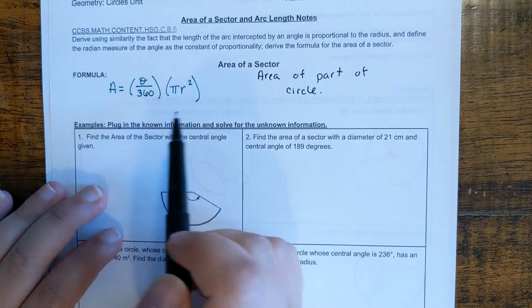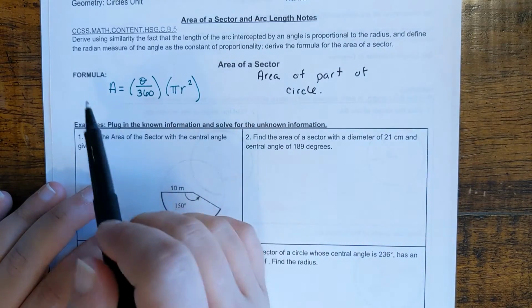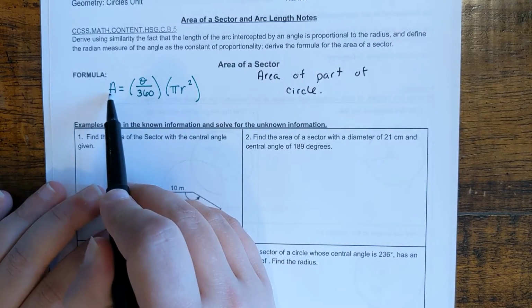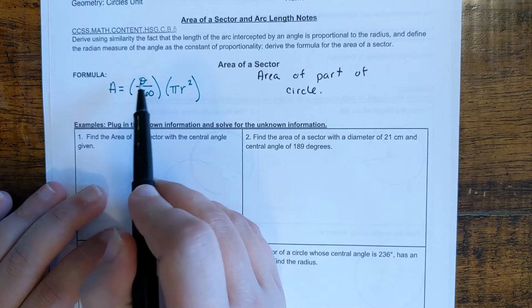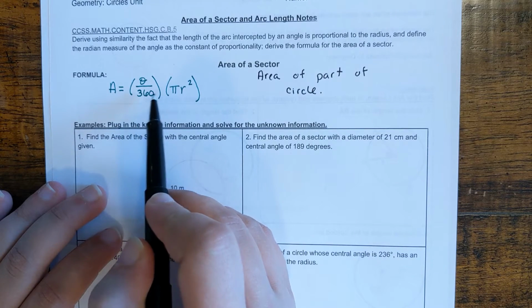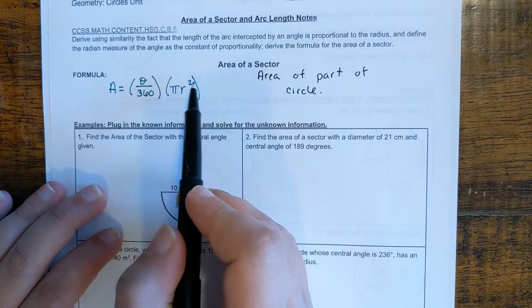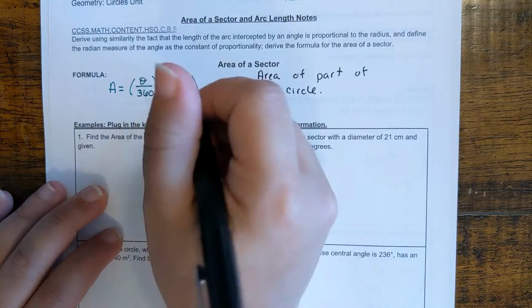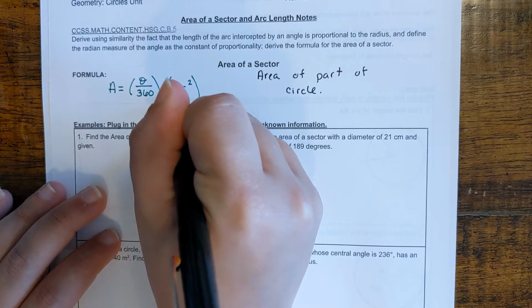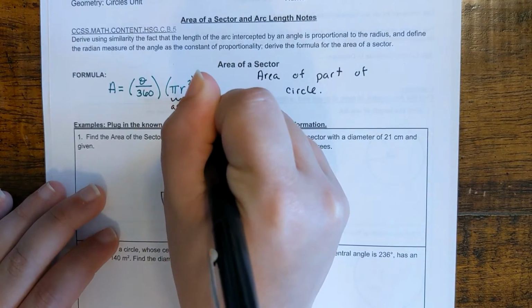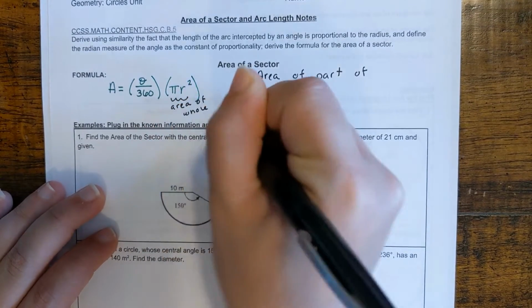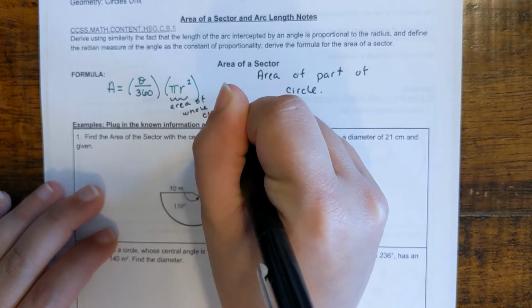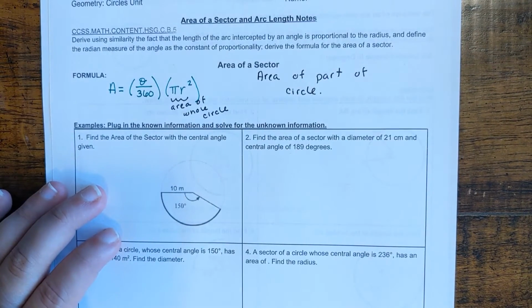There's a formula that we're going to use to do this. The formula is right here. Area of the sector is equal to theta over 360 times pi r squared. Now, the pi r squared should look familiar to you. That part represents the area of the whole circle. That's where we've seen that formula before. A equals pi r squared is area of a whole circle.